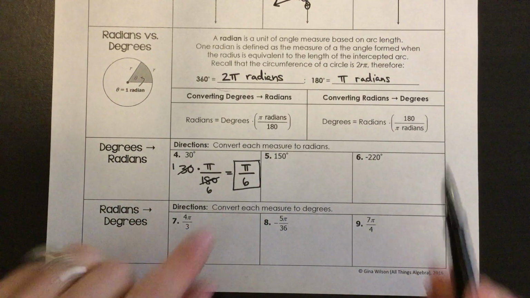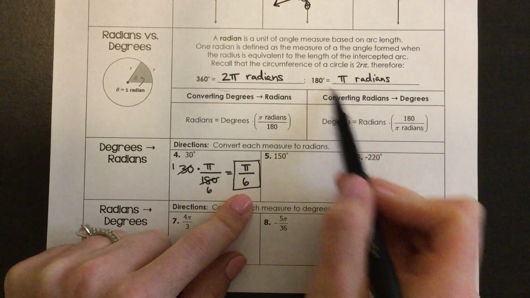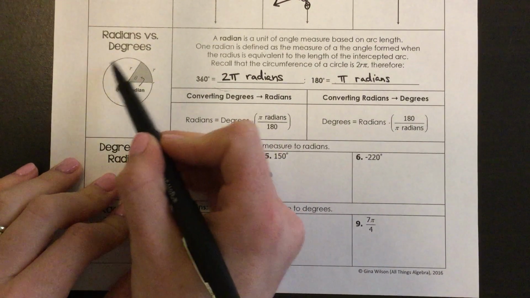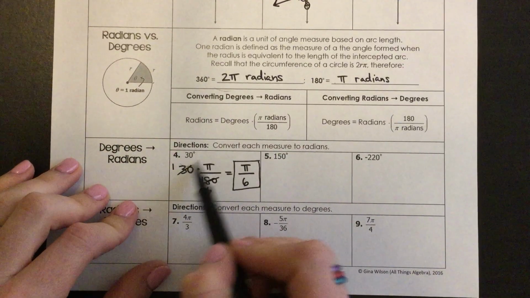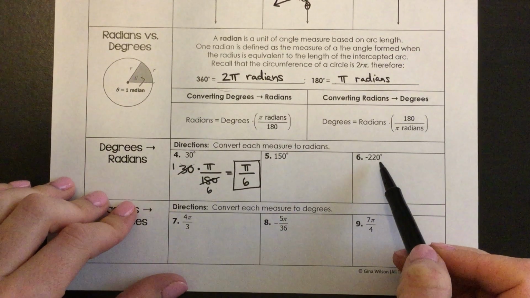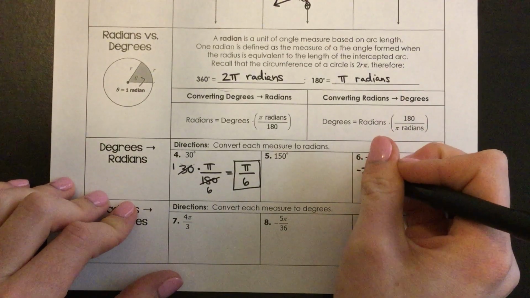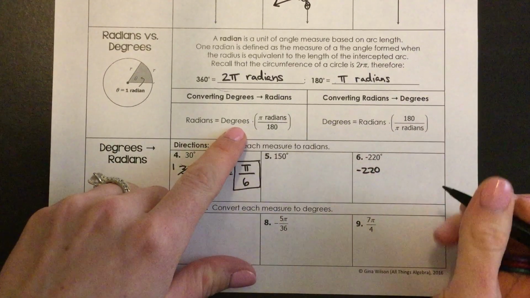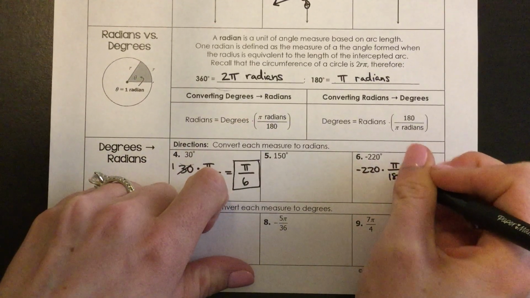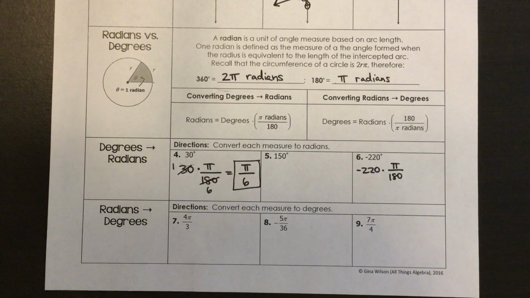Okay, so pi over 6 ends up being a sixth of this. So going a sixth of the way from here to here, which makes sense for what 30 degrees would be. Let's also look at number 6. This is a negative measurement. So we take the degree measurement, according to this formula right here, and you multiply it by pi radians over 180 degrees. And then we reduce as much as we can.